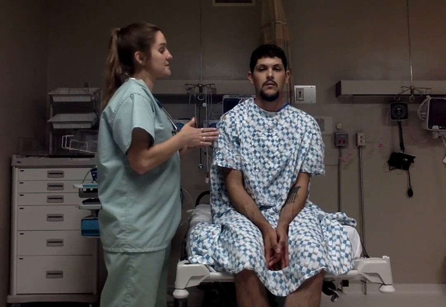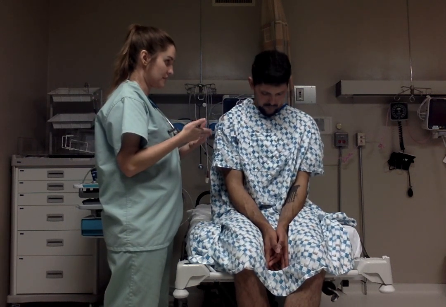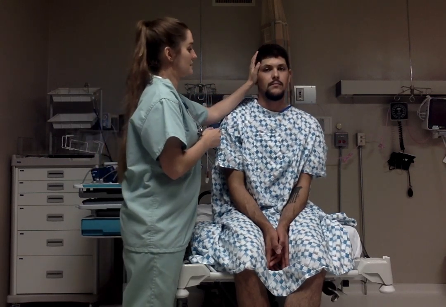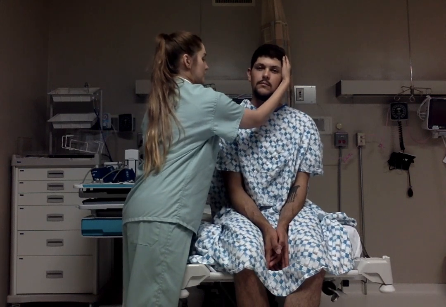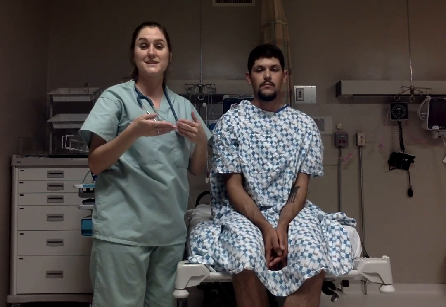I'm going to ask the patient to tilt his head side to side. Perfect. Forward, and then back. And then I'm going to place my hand on his head and ask him to push against it. And great. Okay, and now I'm going to feel the carotid pulses, making sure that they're 2+. I'm going to do these individually.